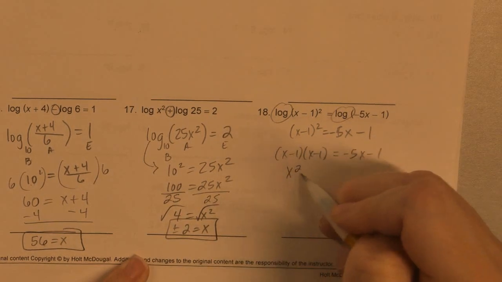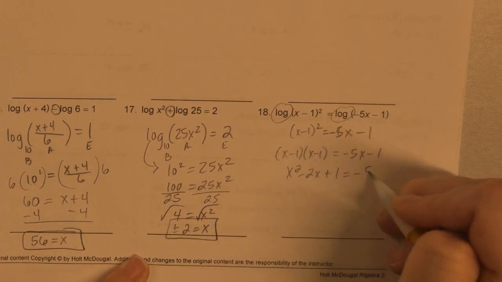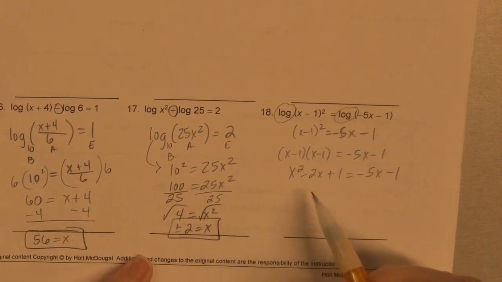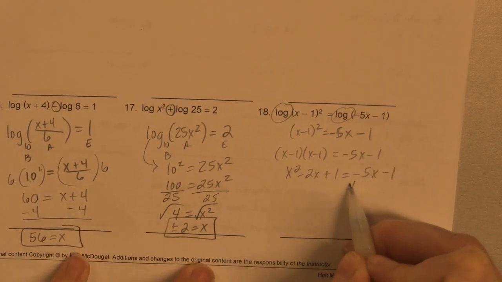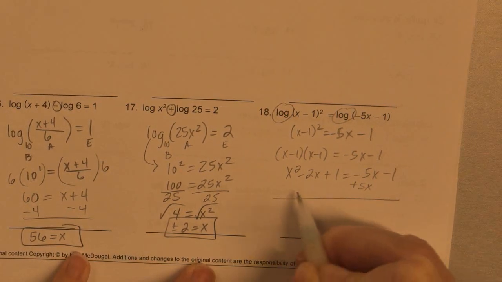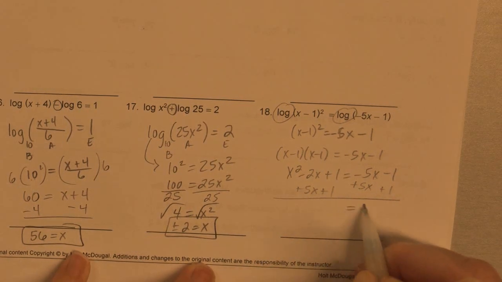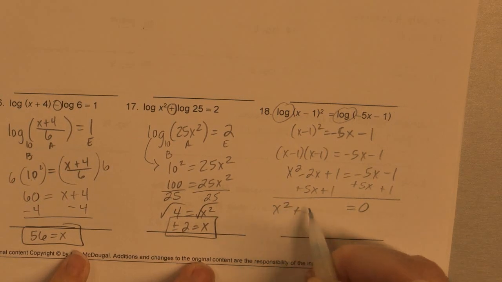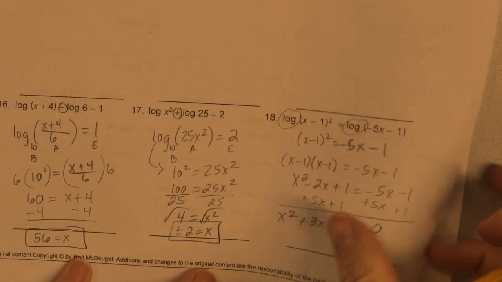And that is x squared minus 2x plus 1. And then anytime you have x squared and an x and a number, start thinking of factoring. Start thinking of quadratics. Because you are going to have to know how to handle a quadratic here.